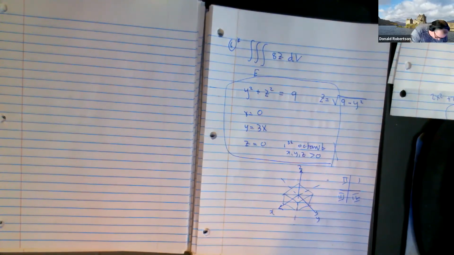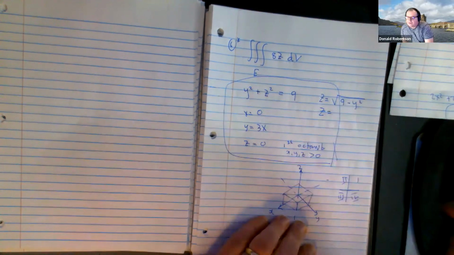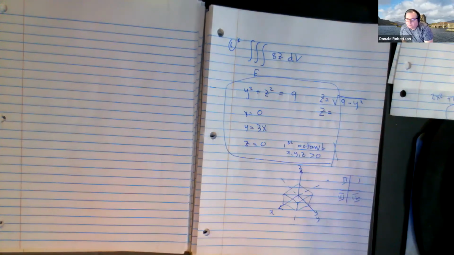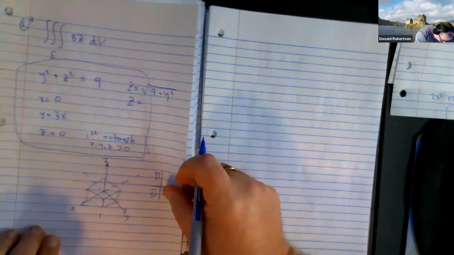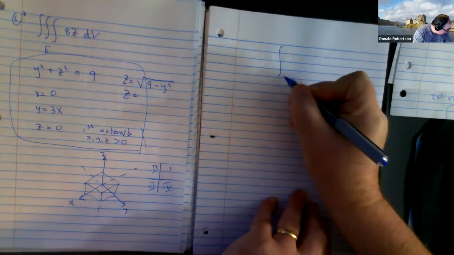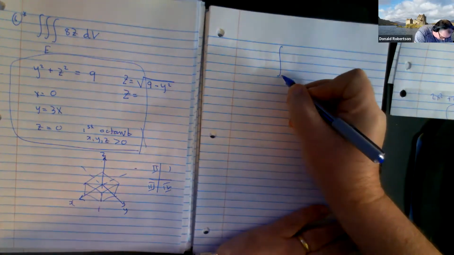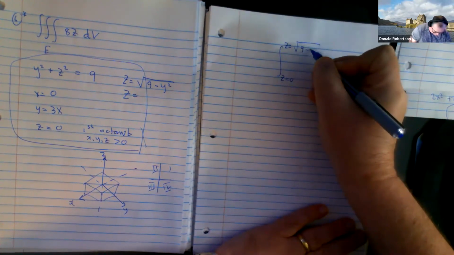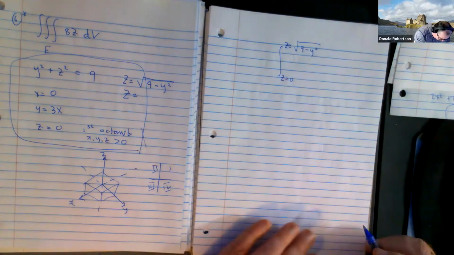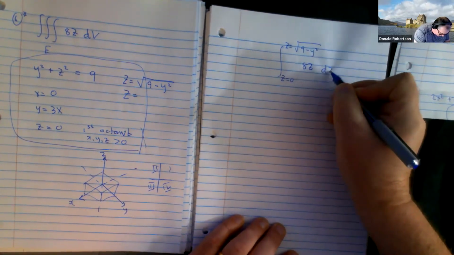Now, what is the other Z value then? Because I need a start and a finish, don't I? What's the other Z? 0. So as I find them, I'm going to put them in. And so I have got right now a Z equals 0 and a Z equals the square root of 9 take away y squared. And I'm putting 8Z there and I'll do a DZ. So I'm happy with that one.